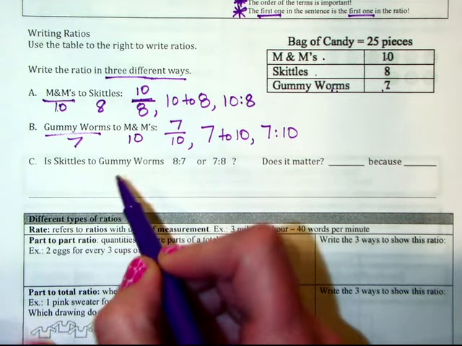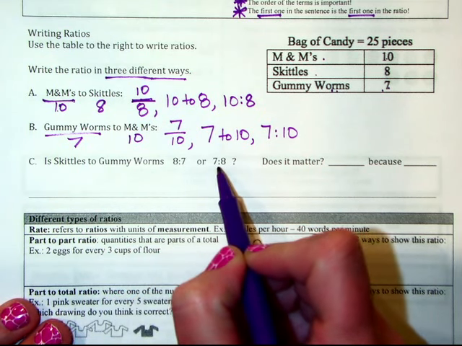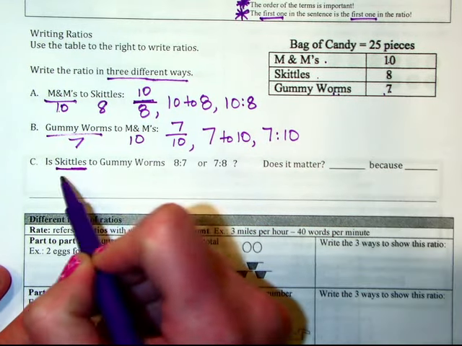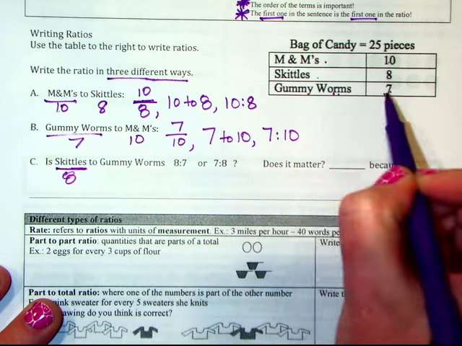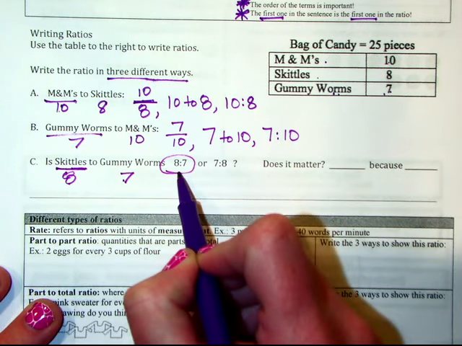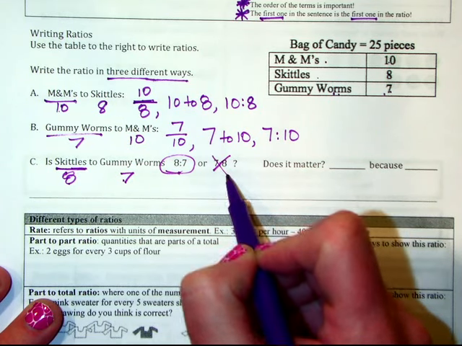Okay, is Skittles to gummy worms 8 to 7 or 7 to 8? Our first word is Skittles. We have 8 Skittles. Let's write 8 here. Gummy worms, there's 7. So now I know it's 8 to 7. This is the correct one right here. 7 to 8 is not correct.